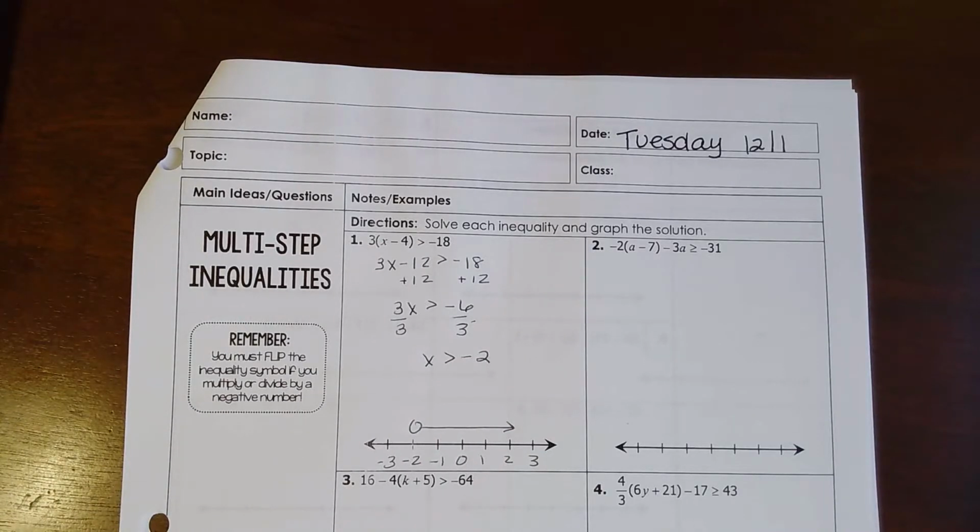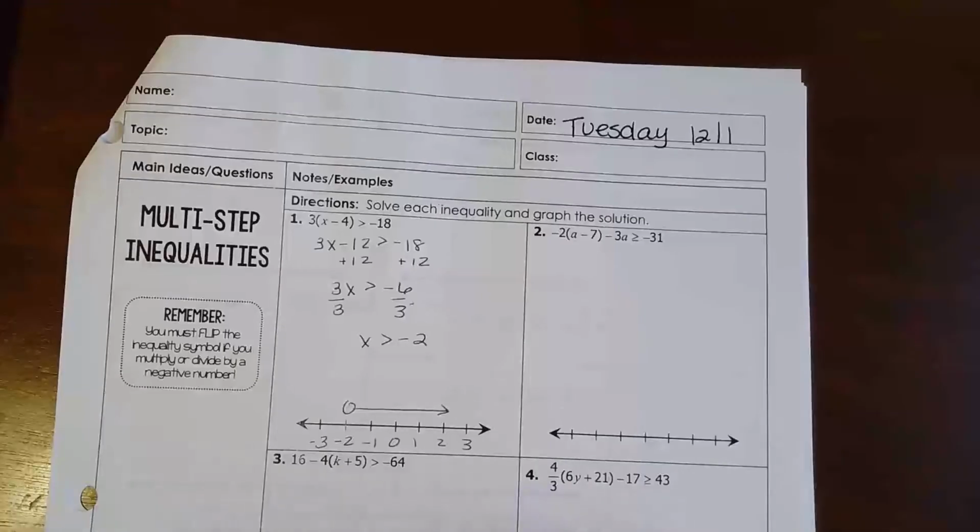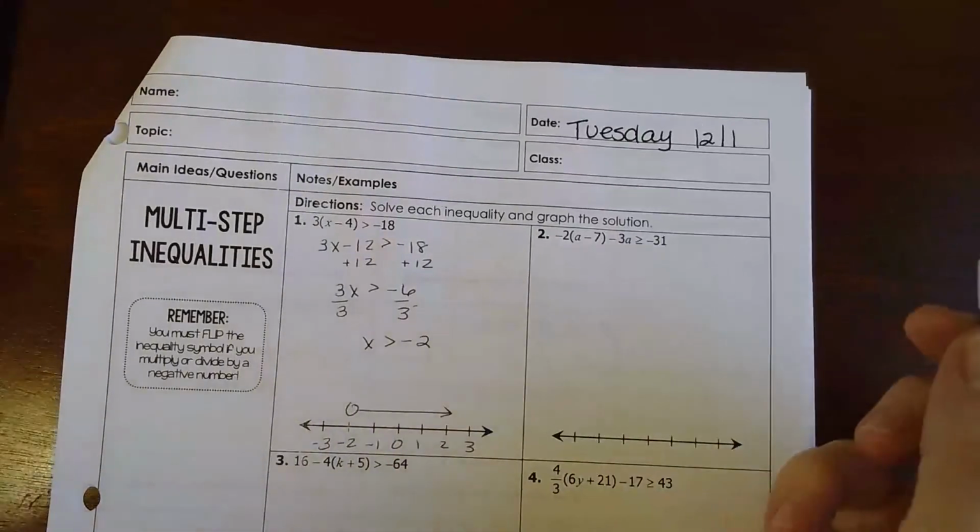When I'm doing these, I always move my letters to the left, because then the arrow that I draw is going to go the same direction that my sign is pointing. Just a fun little fact there.